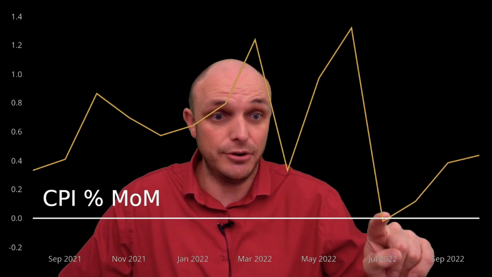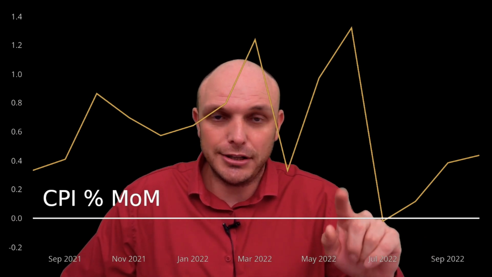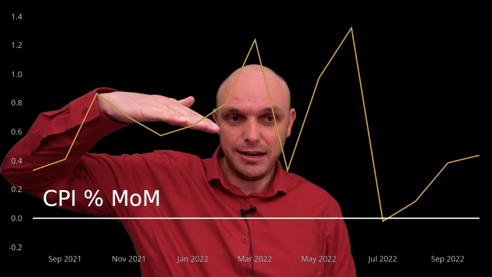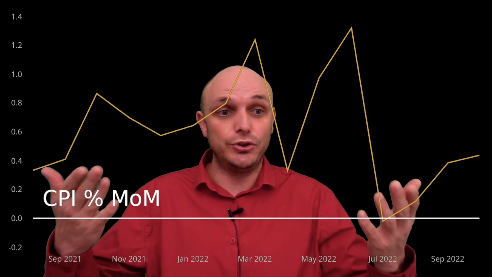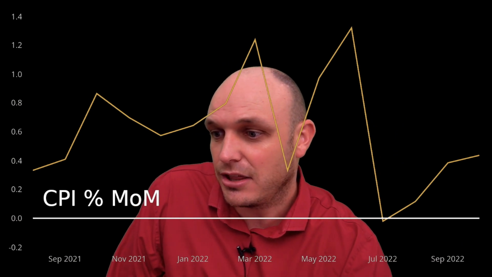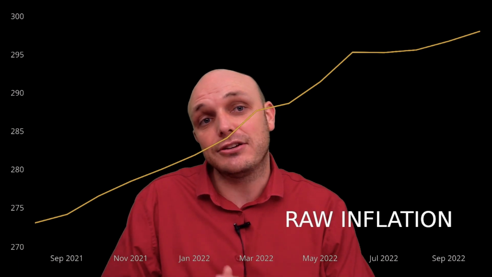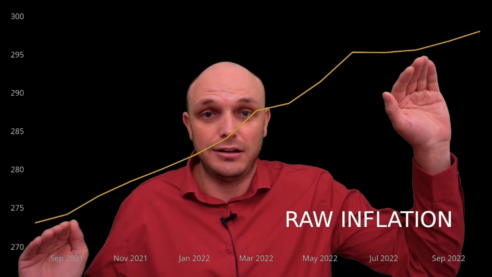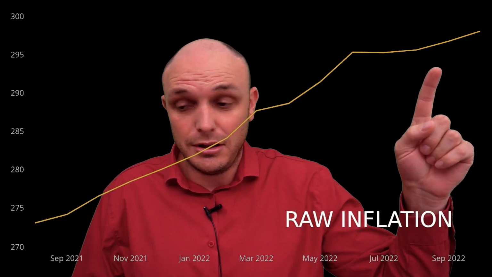I mean, you can see, yeah, we did go below zero, which basically means there was deflation. So in the raw data, remember the angle went the other way. This is basically what happens if it goes below zero. But this is not a good visual representation for you to see the actual trajectory of where we're going. So that's why, in general, if you want to look at inflation, look at the raw data. And I'll put a link down below where you can view this data.